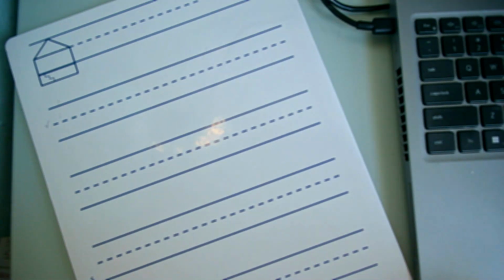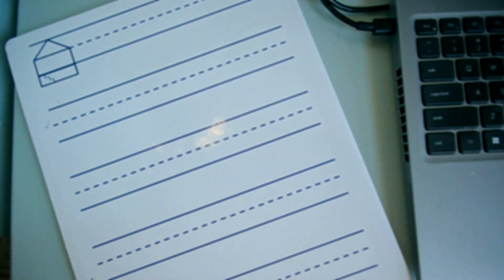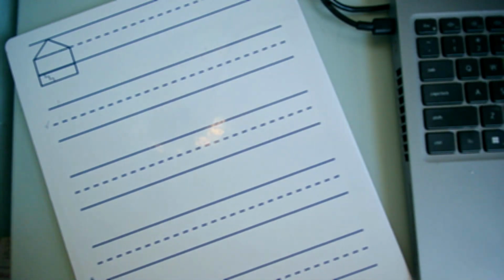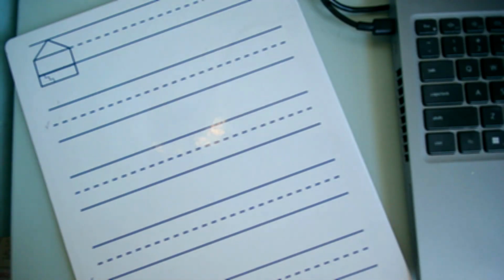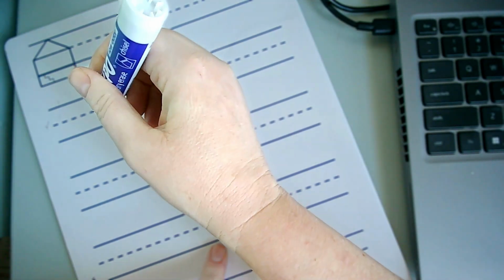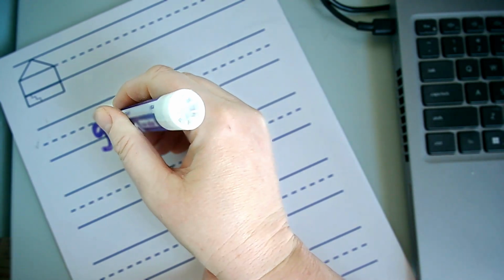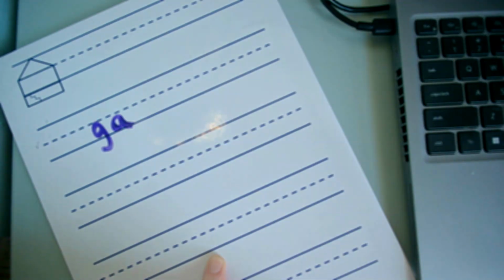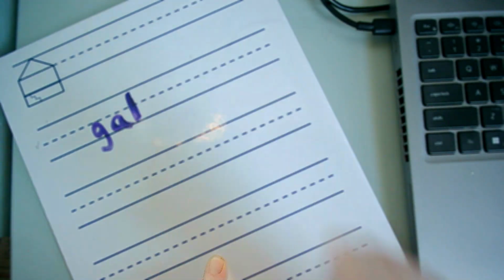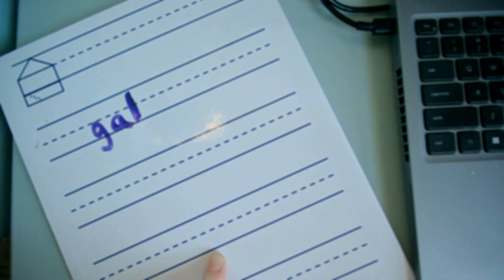Finally, let's do some word chaining. Let's start with the word gal. She is a nice gal. I hear g, a, l, gal.